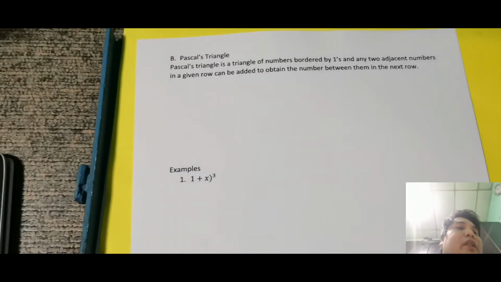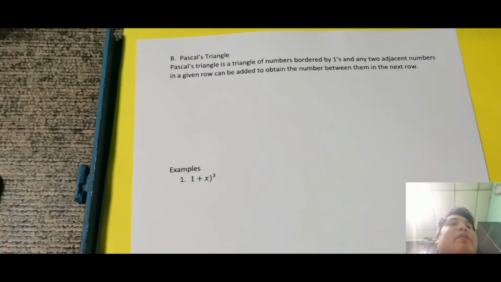Okay, so next is the Pascal triangle. Let me first define what a Pascal triangle is, with a short description. A Pascal triangle is a triangle of numbers bordered by ones, and any two adjacent numbers in a given row can be added to obtain the number between them in the next row.